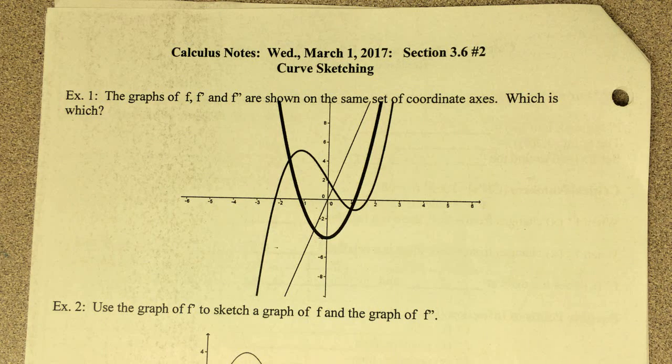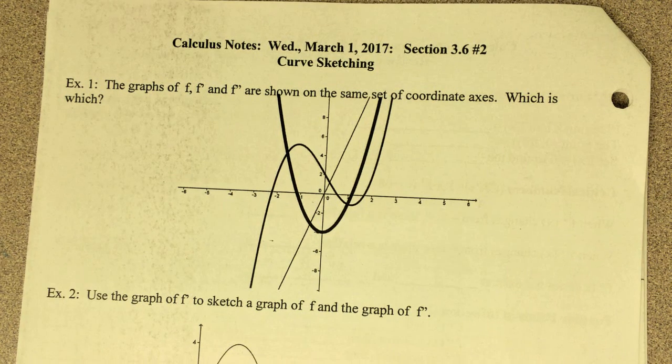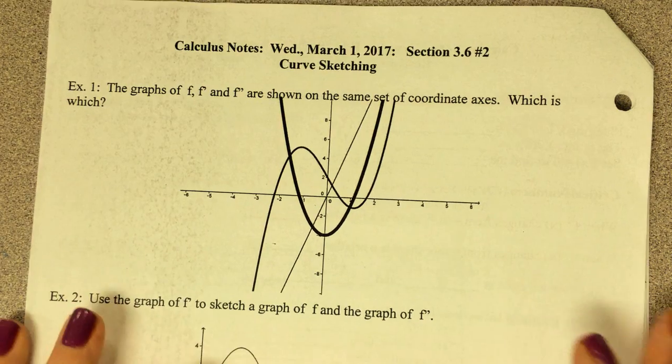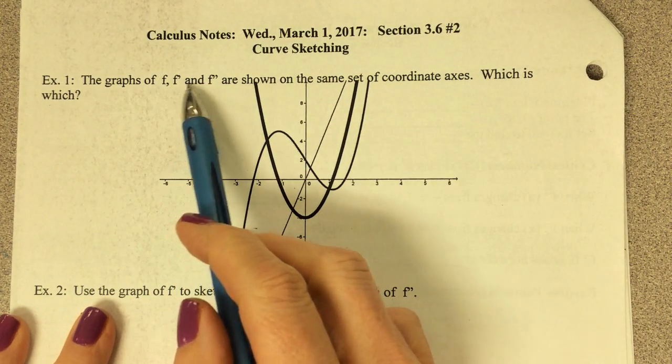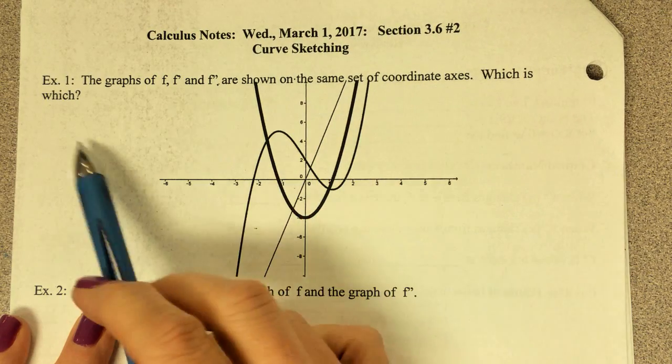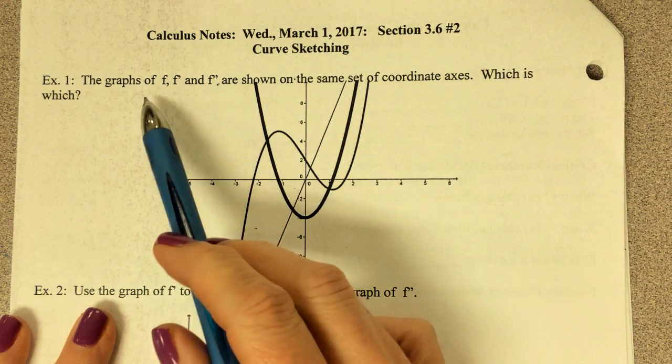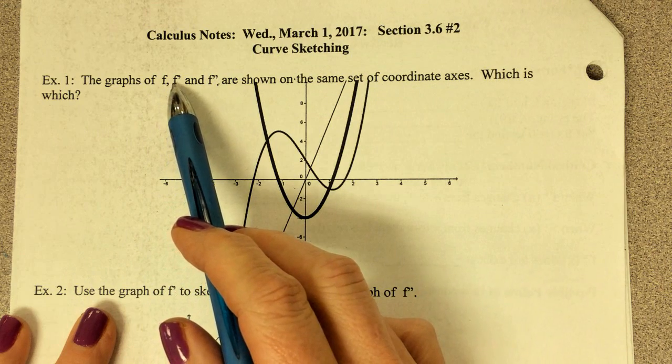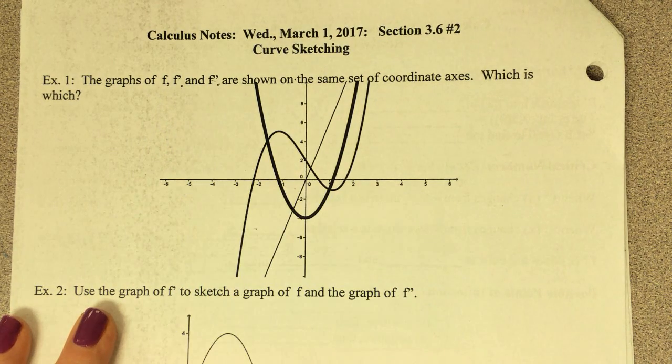All right, so these are the notes for Wednesday, March 1st rather. The first part of this says the graphs of f prime and f double prime are shown on the same set of coordinate axes. Which is which? They want us to figure out which would be the original function, which is the derivative, which is the second derivative.